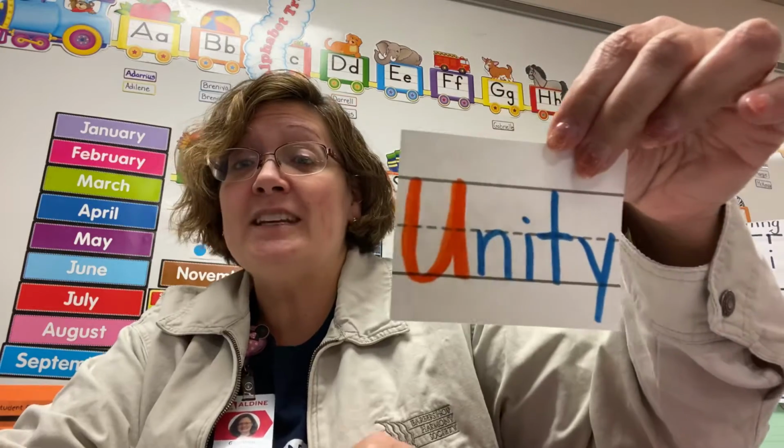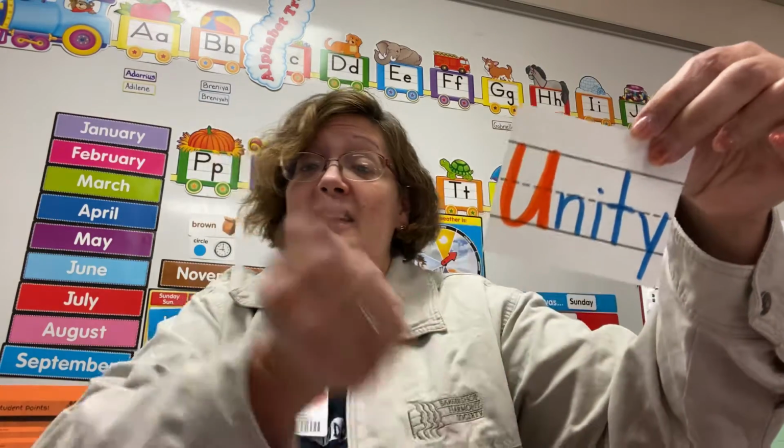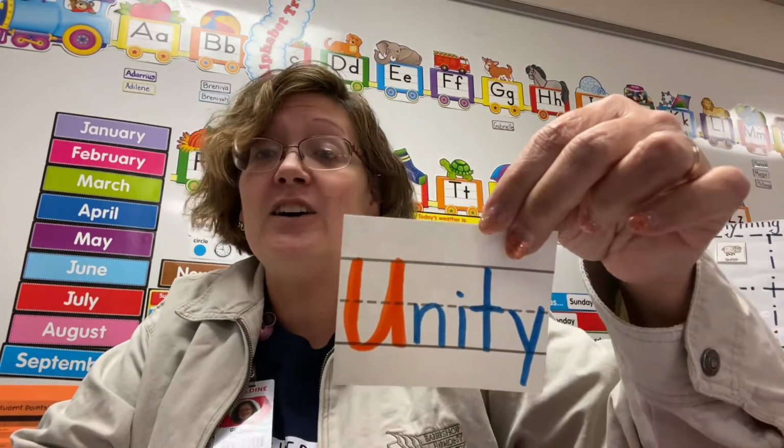And Unity. Unity starts with the letter U. And U says uh. You pull your arm back. That's the sound that U makes. There you go. Make sure I have everybody. 1, 2, 3, 4, 5, 6, 7, 8, 9, 10, 11, 12, 13, 14, 15. Yep, that's us. Okay. So those are the letters that our names start with.